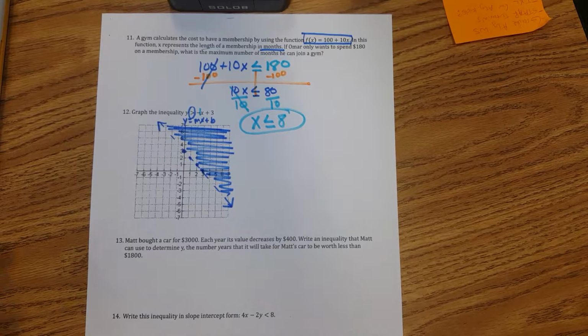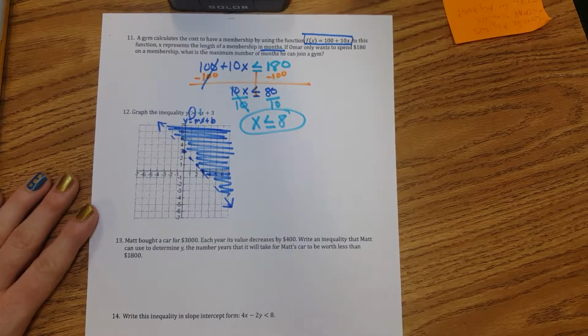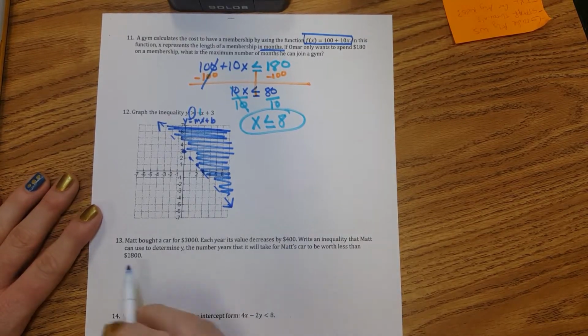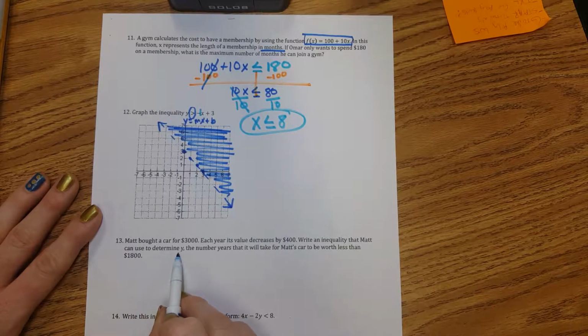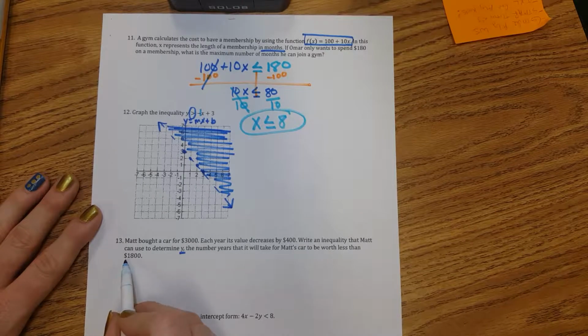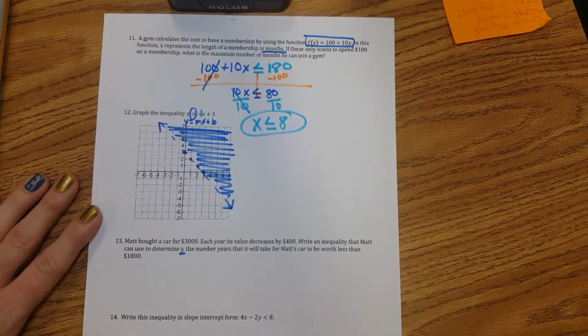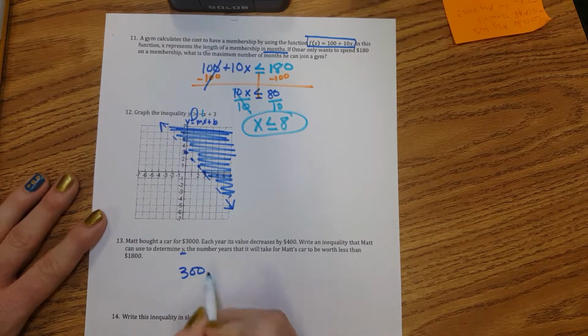Number 13. Matt bought a car for $3,000. Each year its value decreases by $400. Write an inequality that Matt can use to determine the number of years it will take for Matt's car to be worth less than $1,800.